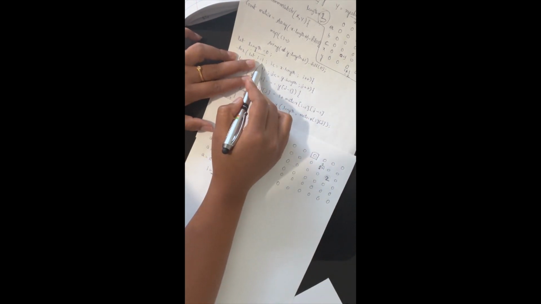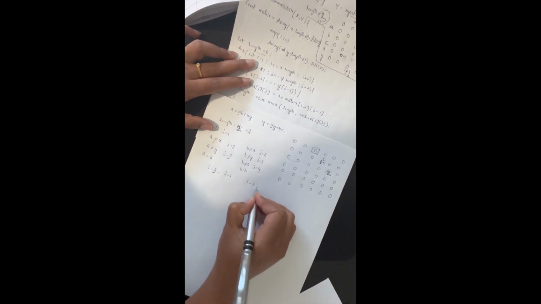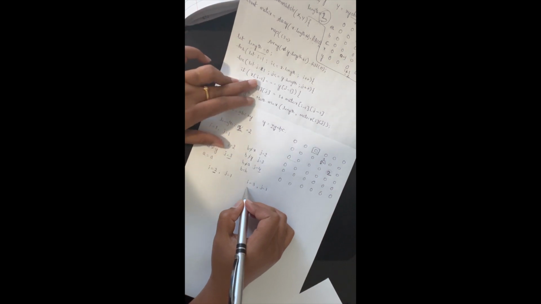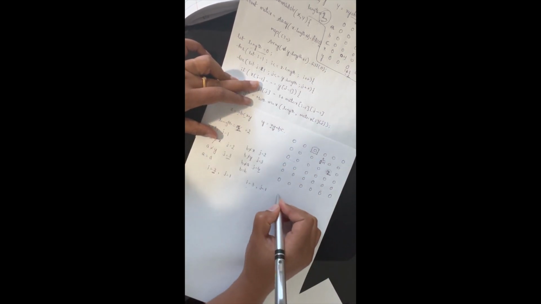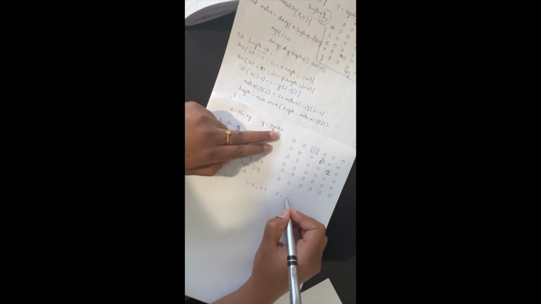And then i got incremented, so now the i becomes 3 and j is at 1. Then we compare x of i minus 1, which is x of 2, is c. C is compared with all the elements from y.